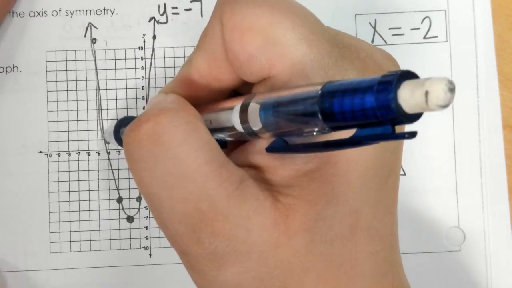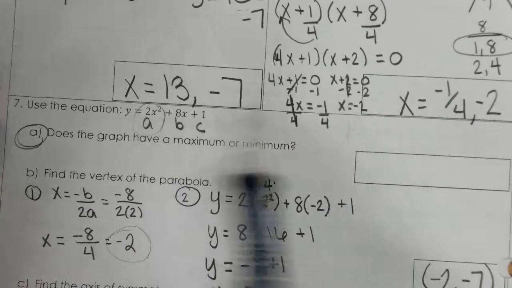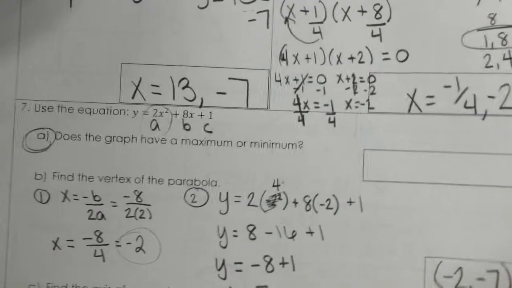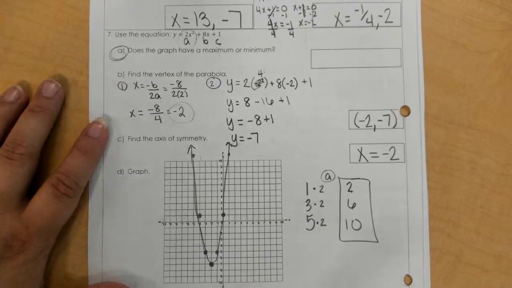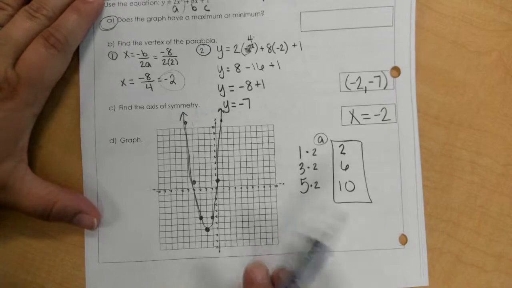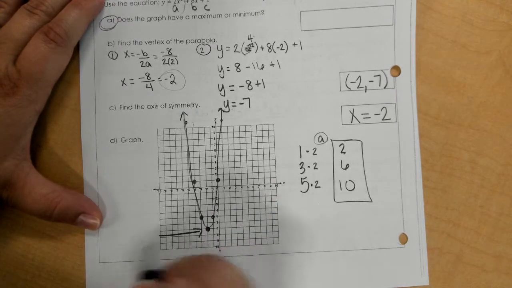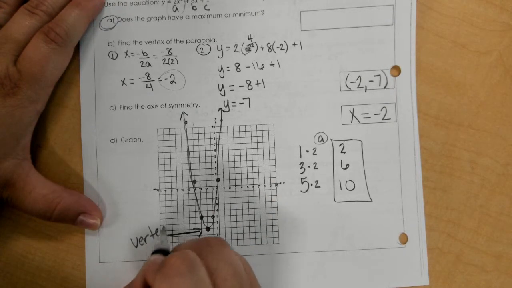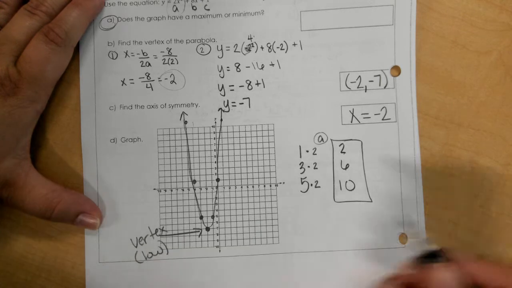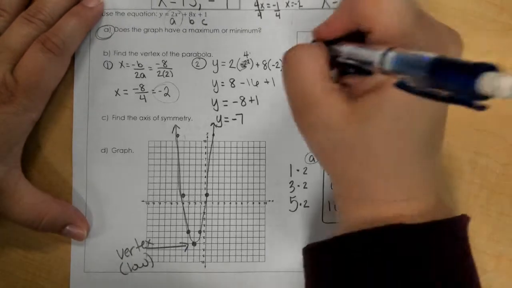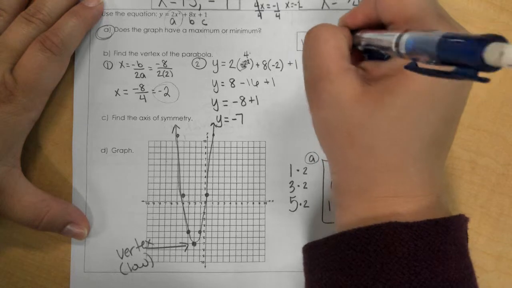But you don't want to keep going and forget to go back to A and answer, does this have a maximum or a minimum? Okay, well, the vertex is the lowest point. So low point. And so that makes this a minimum.